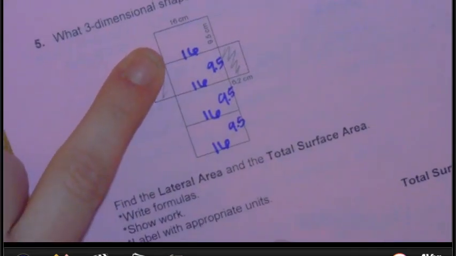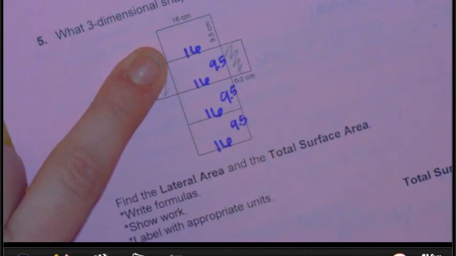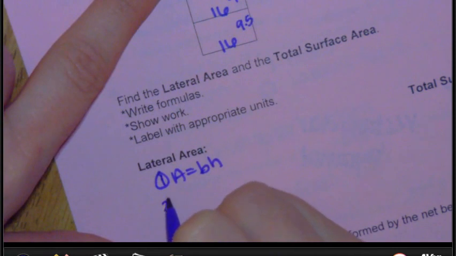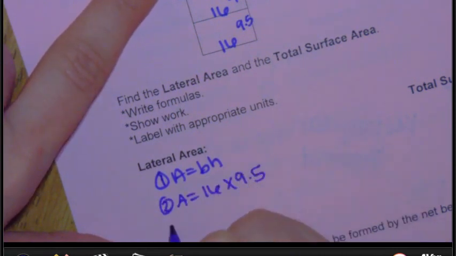All right, so I'm going to find the area of my lateral surface area. So area is equal to base times the height. Area is equal to 16 times 9.5.